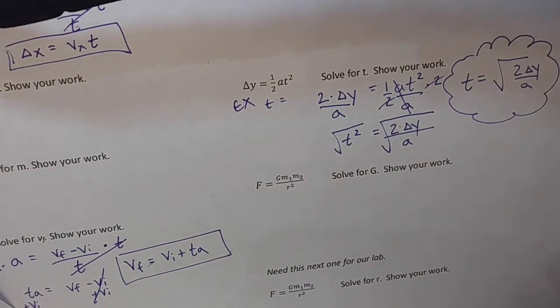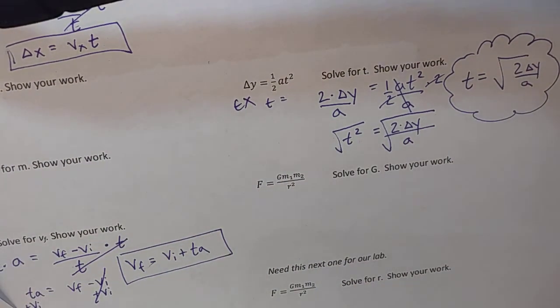And that's it. Those are the examples. With those examples, you should be able to get through the rest of these. It's the same process. You're just moving the variables around either by multiplying, dividing, and adding and subtracting. And you can ask questions during class.